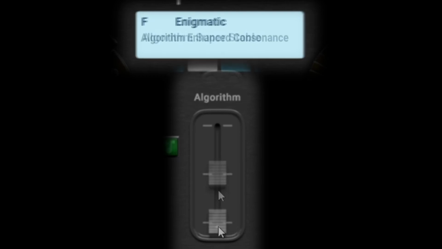The enhanced consonant algorithm sits in the middle of the other 2 algorithms. It allows more notes than the super stable algorithm, but tries to avoid the harshest sounding interval in the scale, which is often the tritone. It also avoids note collisions.